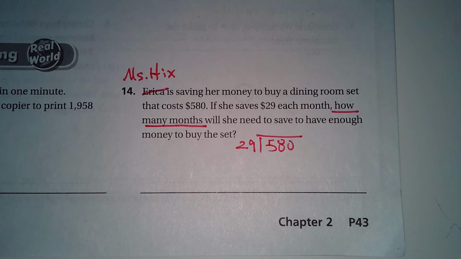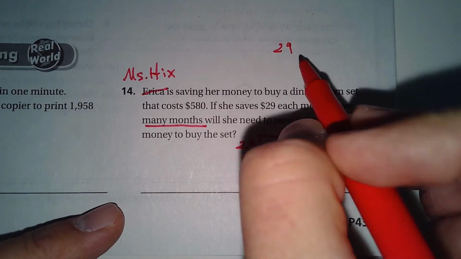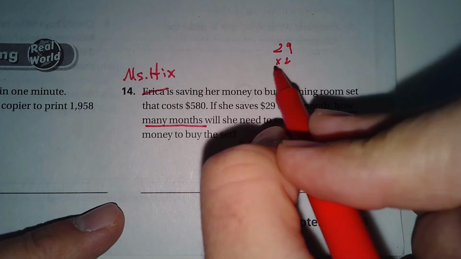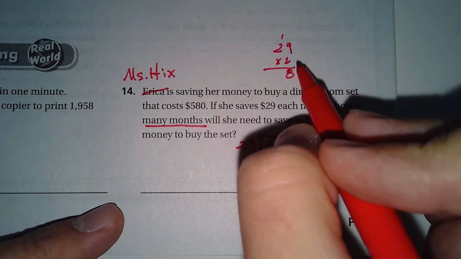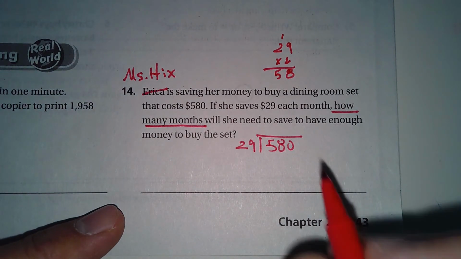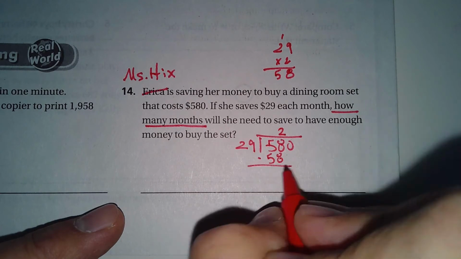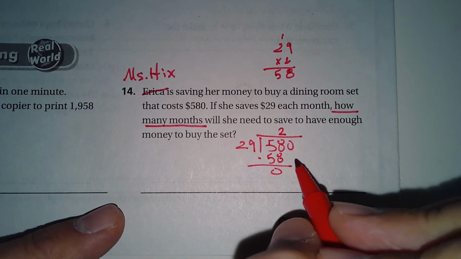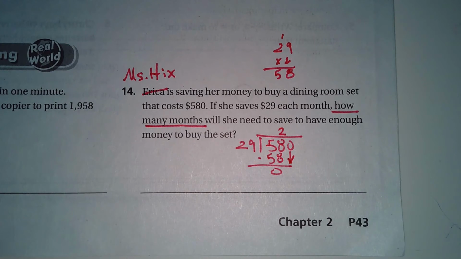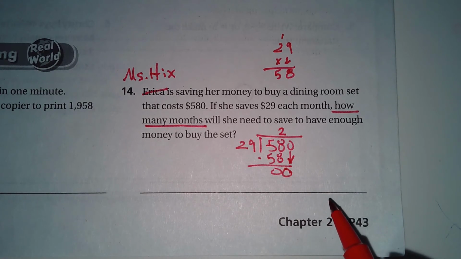Once, certainly. Twice, you think? Yeah. Okay. Well, what's 29 times 2? 29 times 2. 2 times 9 is 18, right? Carry the 1. 2 times 2 is 4 plus 5. 58. Look at that, evenly. So it goes in twice. 58. Okay. Bring down the 0. Now what? Mr. McWilliams? Bring down the 0. Now what?